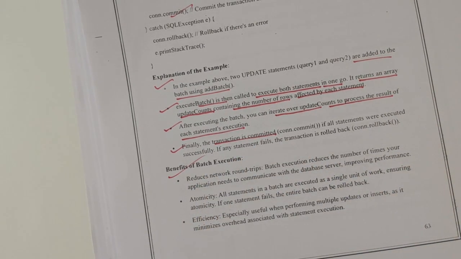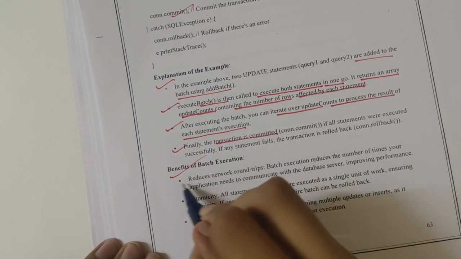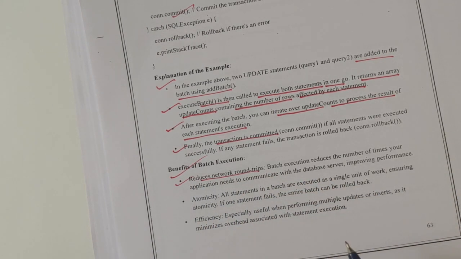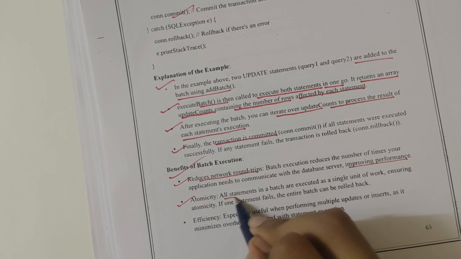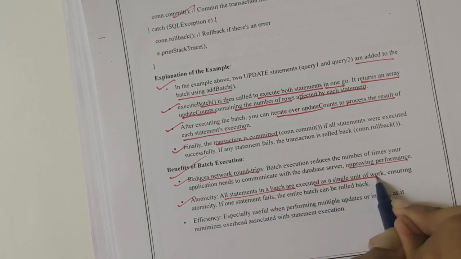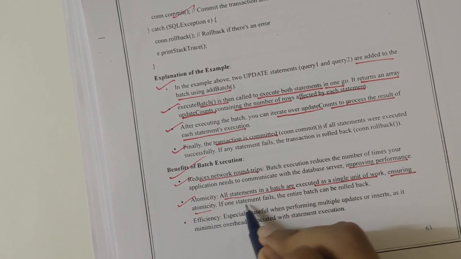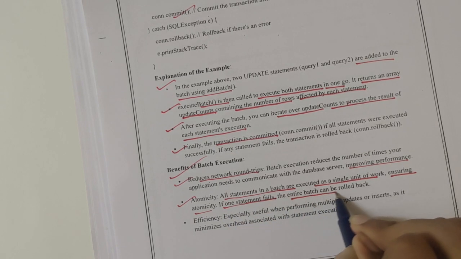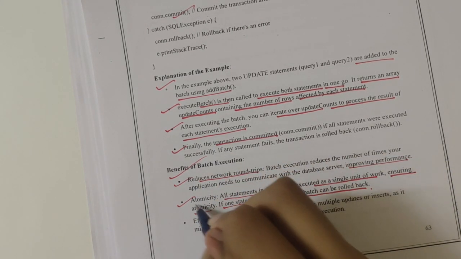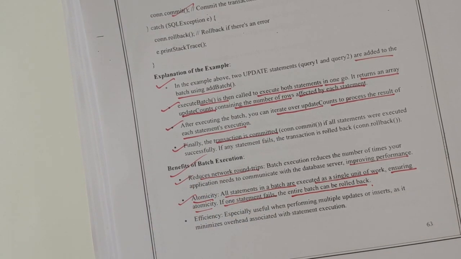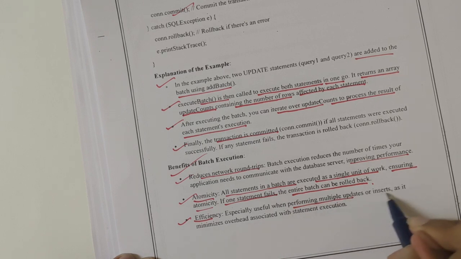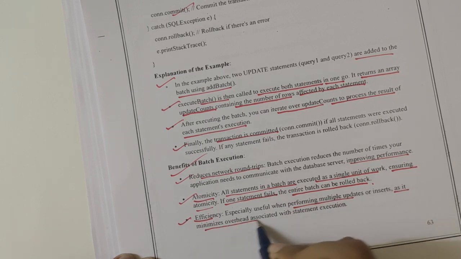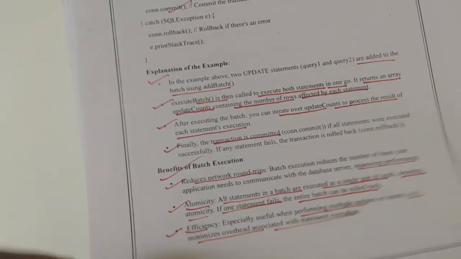Next is benefits of batch execution. First is it reduces the network round trips. That means batch execution also improves the performance. Atomicity: all statements in a batch are executed as a single unit of work, ensuring atomicity. If one statement fails, the entire batch can be rolled back. I guess you have already studied this in DBMS when you were studying about ACID properties. Next is efficiency. When performing multiple updates or inserts, it minimizes the overhead associated with statement execution.